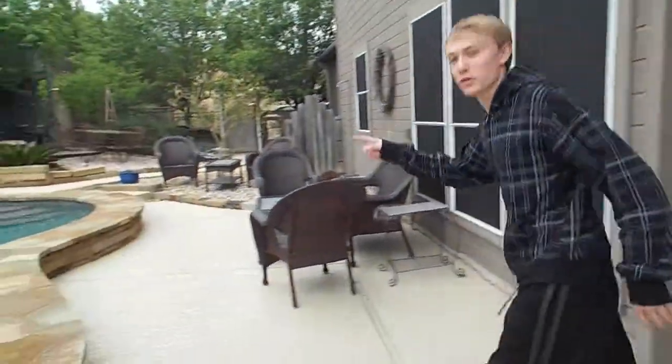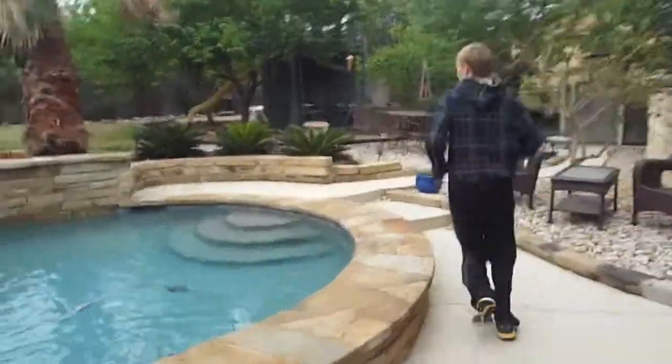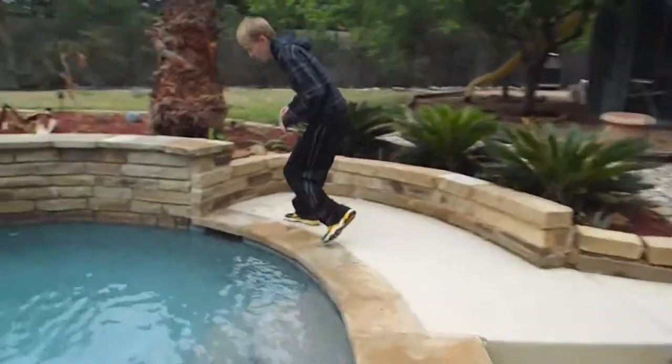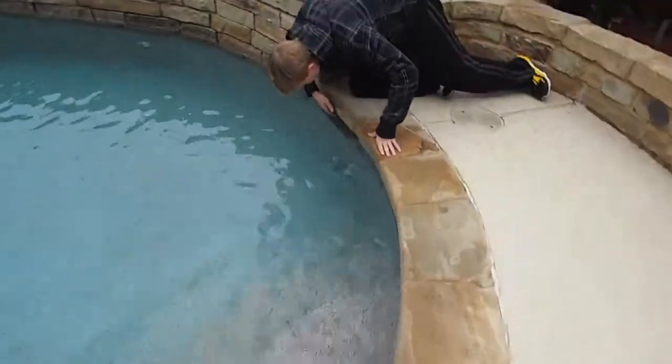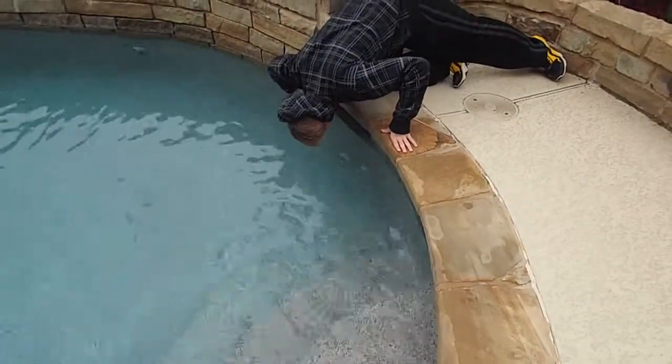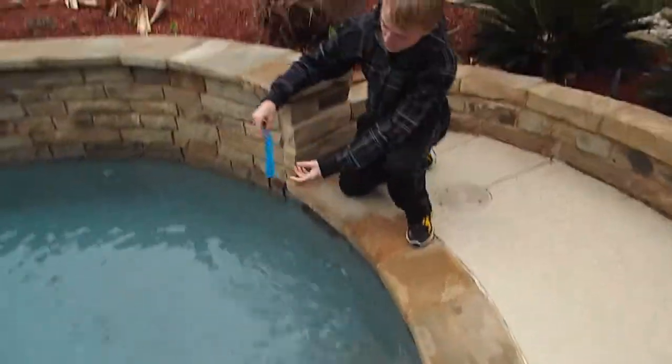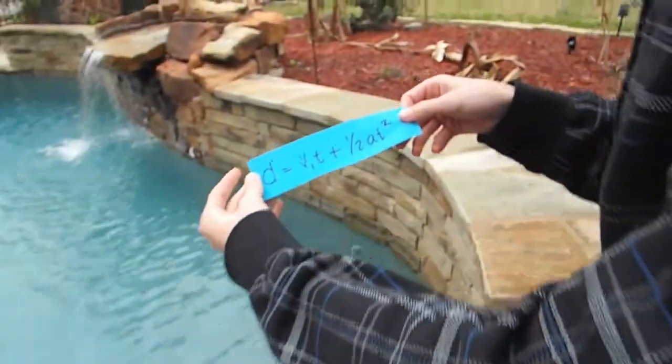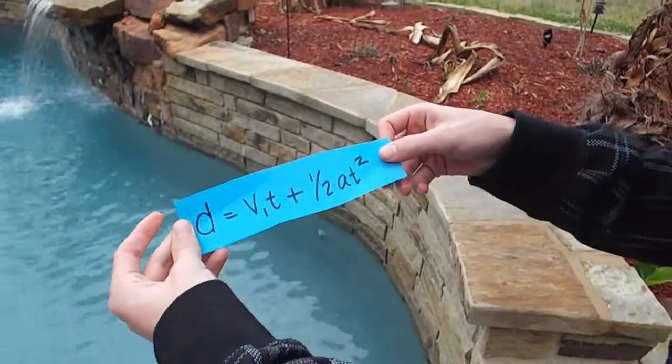I found one of Blue's clues. D equals V1T plus half AT squared.